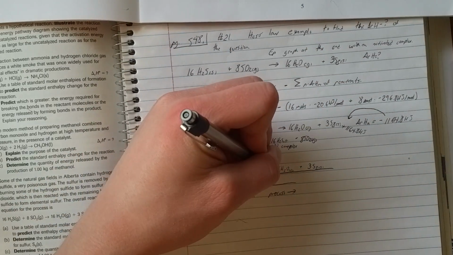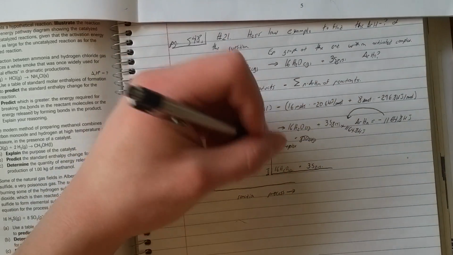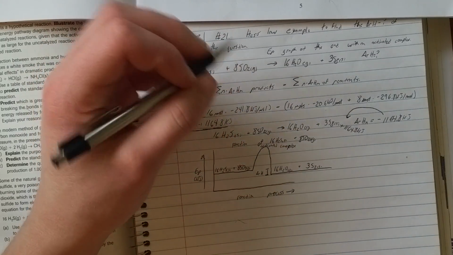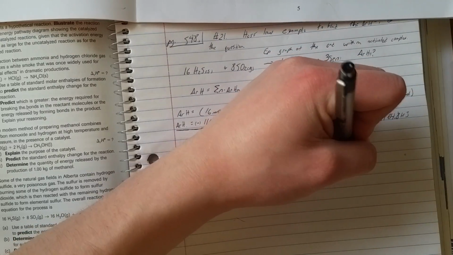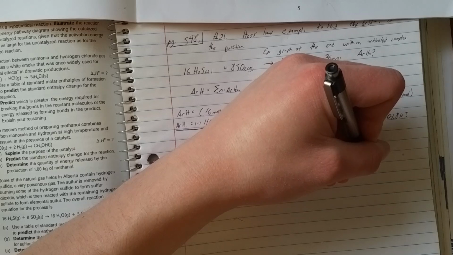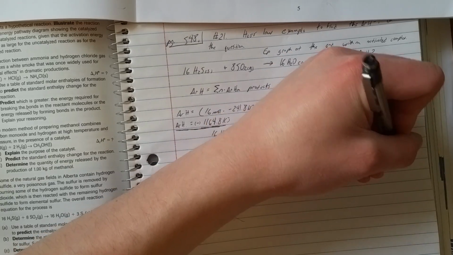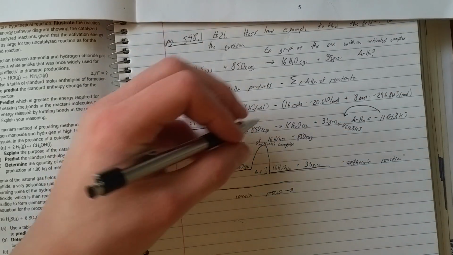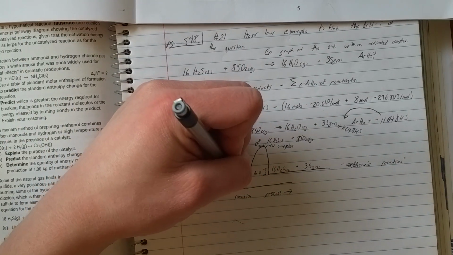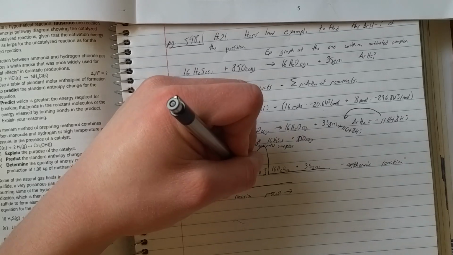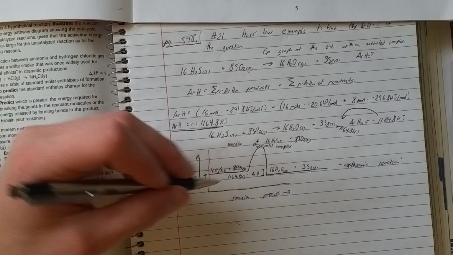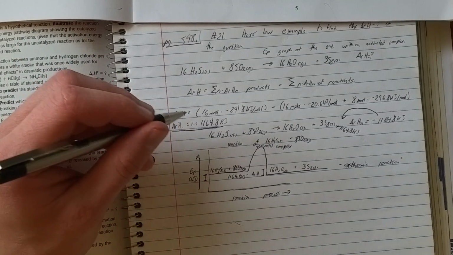We'll have our delta RH lower than our reactants. So our products are lower than reactants, showing our exothermic reaction. And we're going to label this difference to be 1,164.8 kilojoules. That'd be from here to here. Not really drawn to scale, but just kind of your idea.